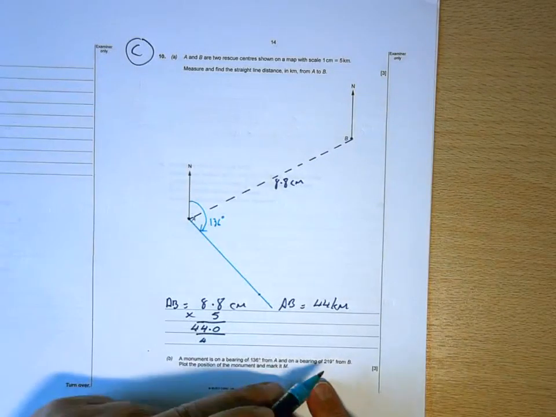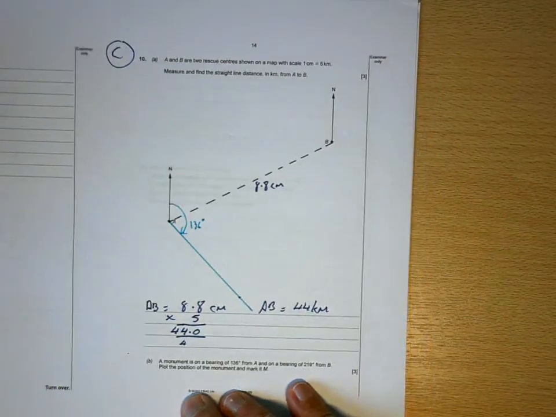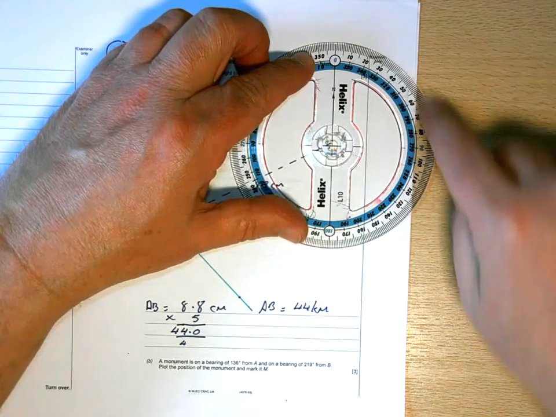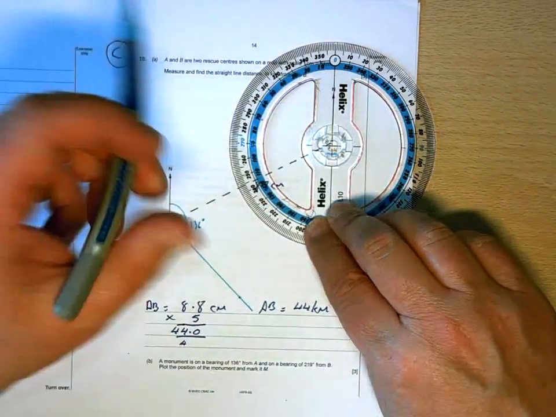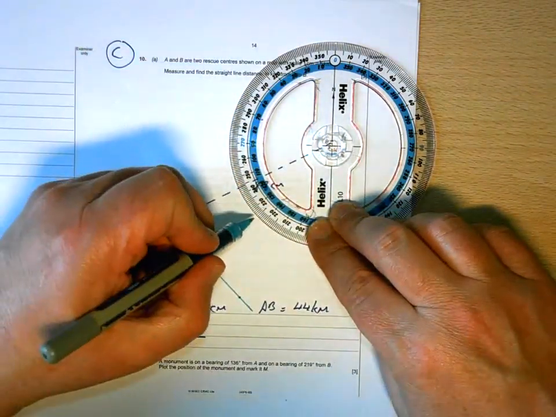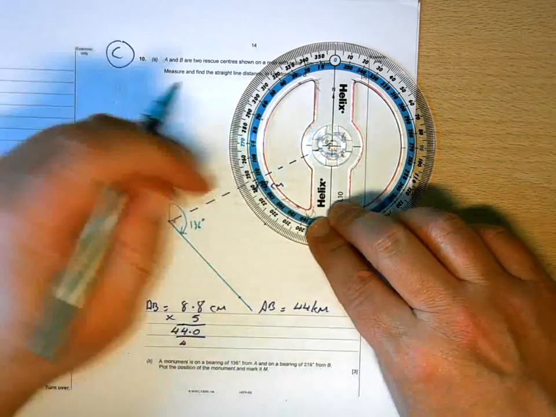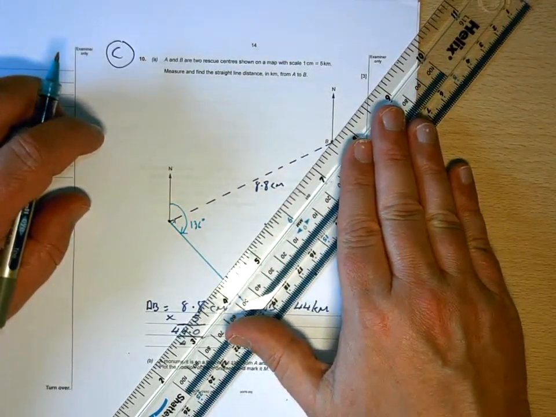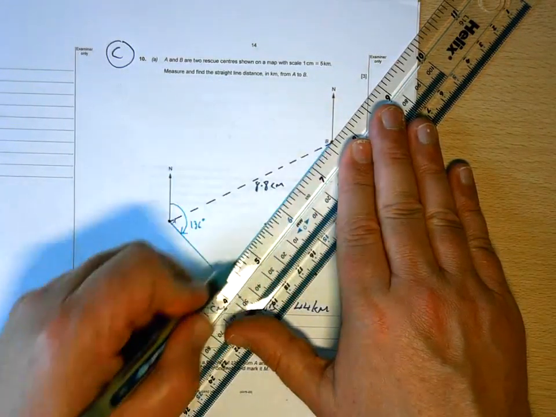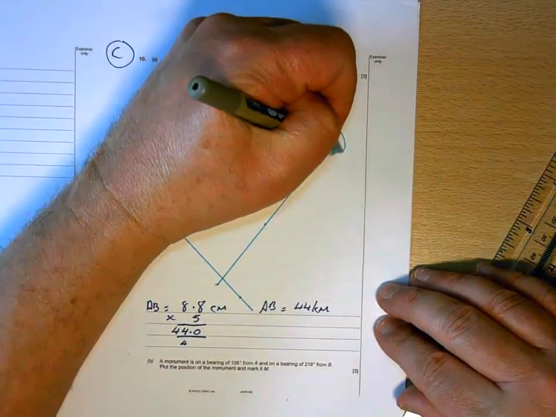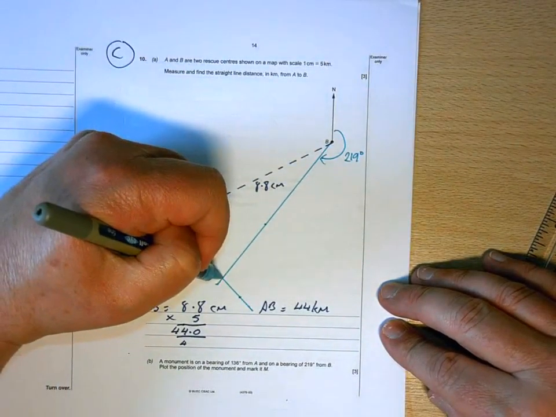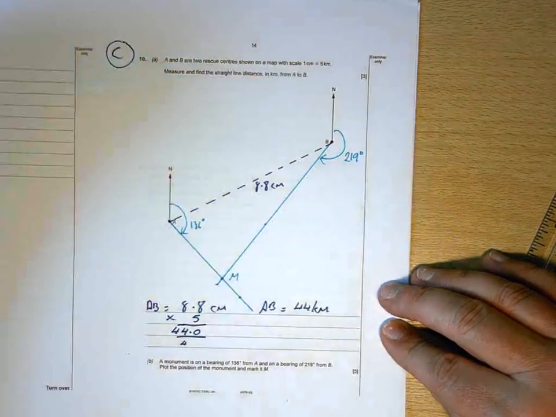And 219 from B. So again, line the 0 up with north, you're coming around in this direction to 219, which is there. And where the two lines meet, which is there, is where they cross.